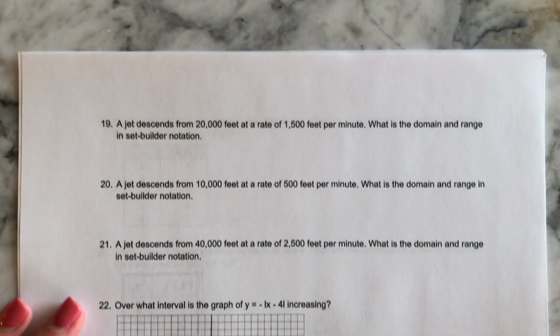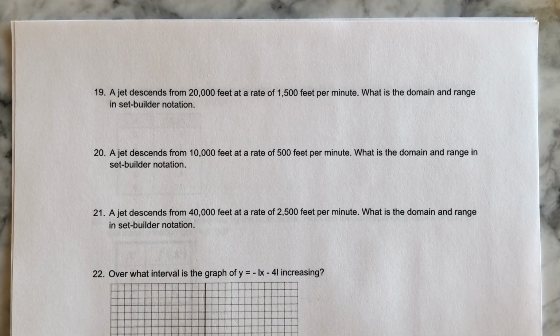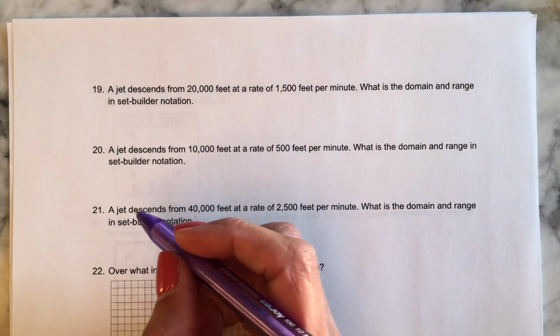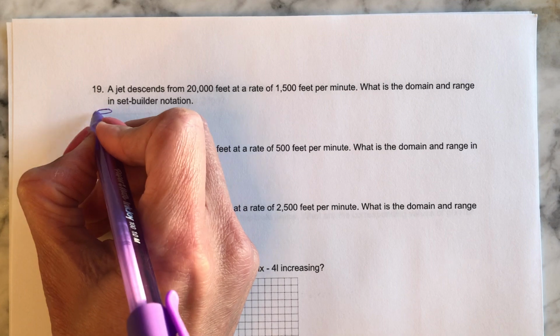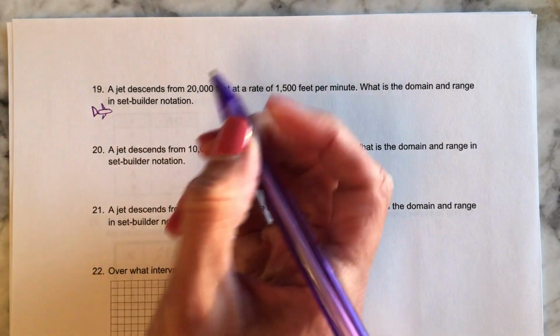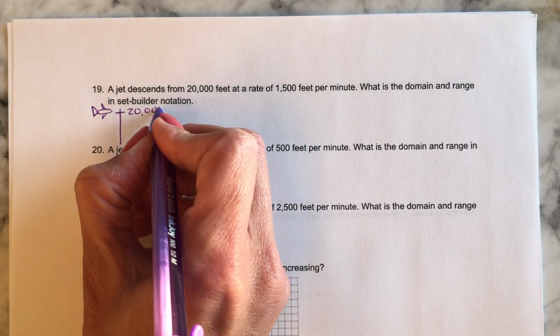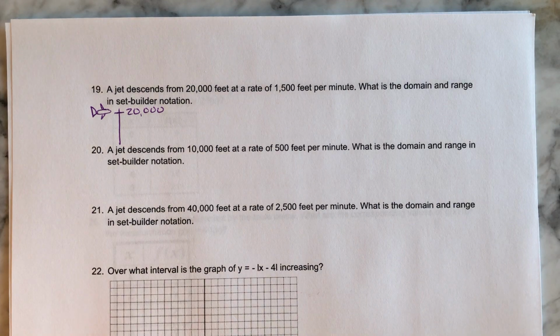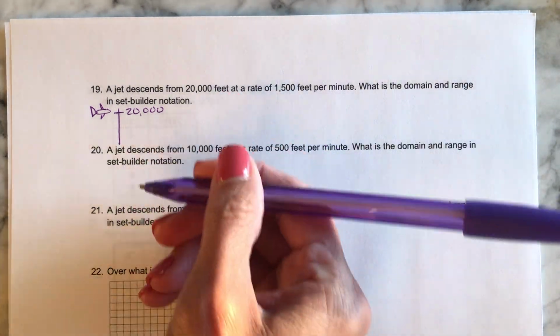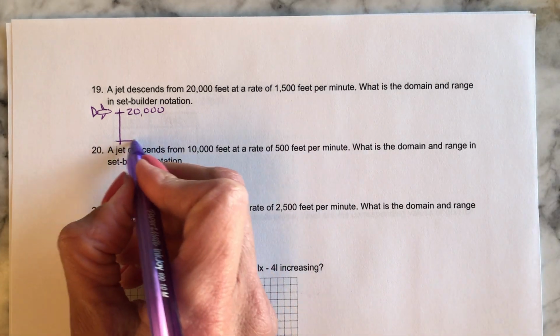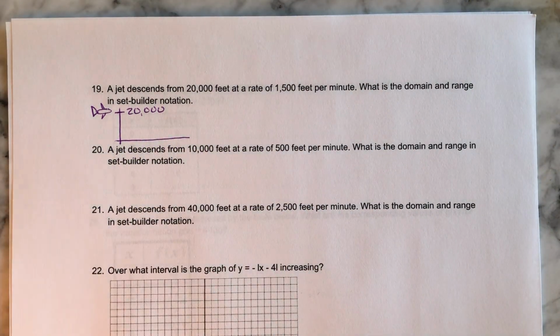Let's go to the next page, number 19. It says a jet descends from 20,000 feet at a rate of 1,500 feet per minute. Give the domain and range in set builder notation. So let's draw a picture to see what's happening here. I have a jet at 20,000 feet up in the air. And then it's descending, going down at a rate of 1,500 feet per minute.